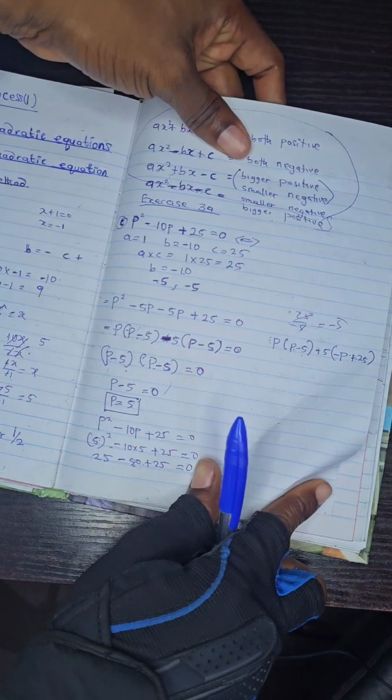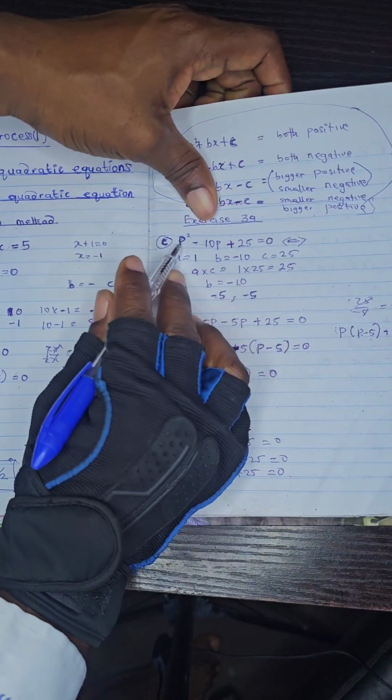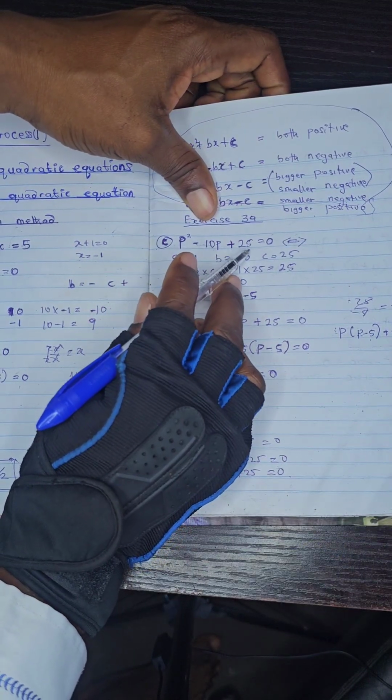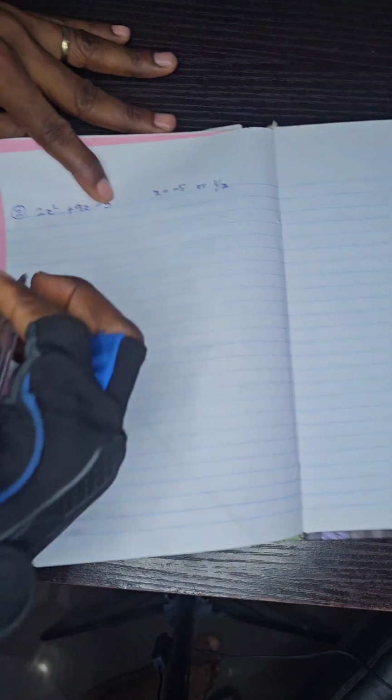Now let's do another example. We have p squared minus 10p plus 25 equal to 0. So I'll write it out.